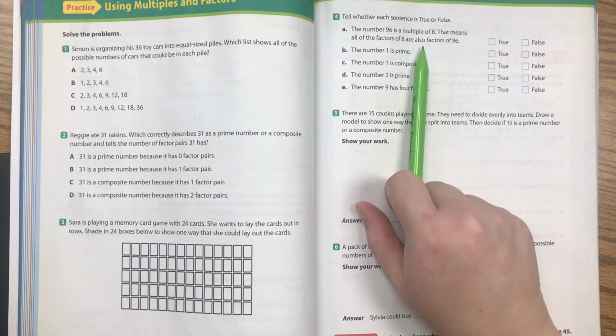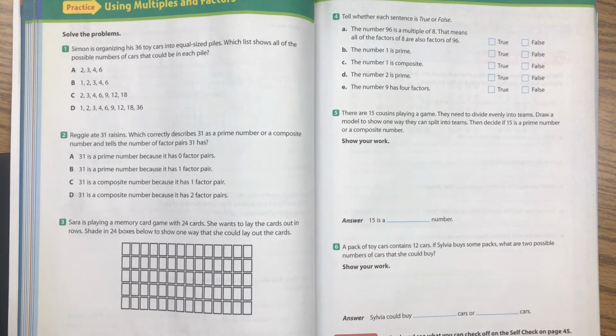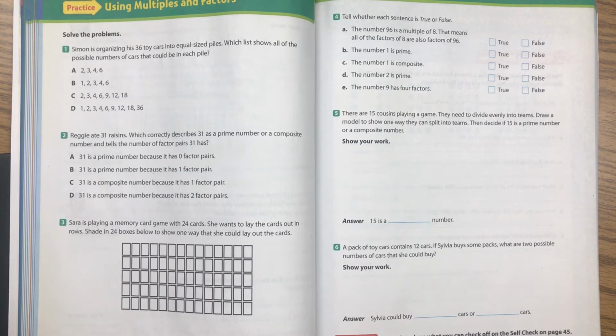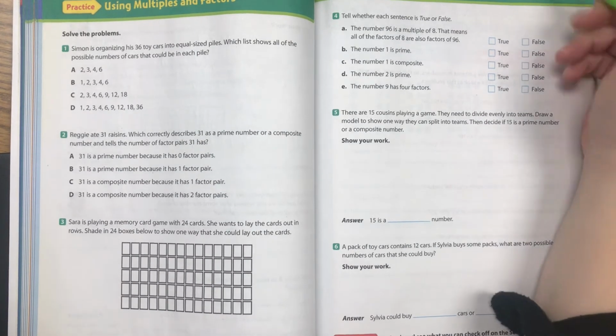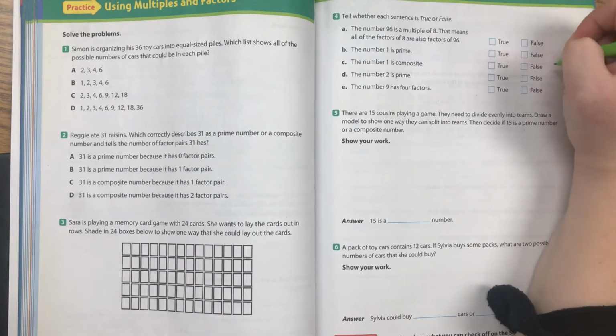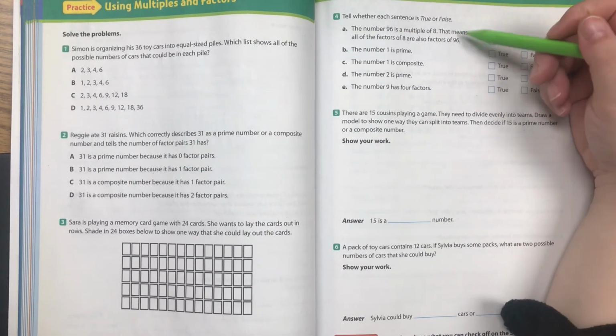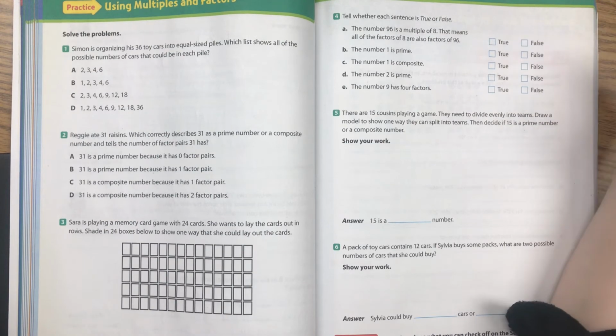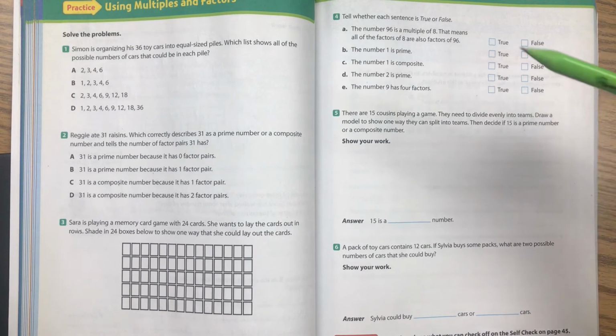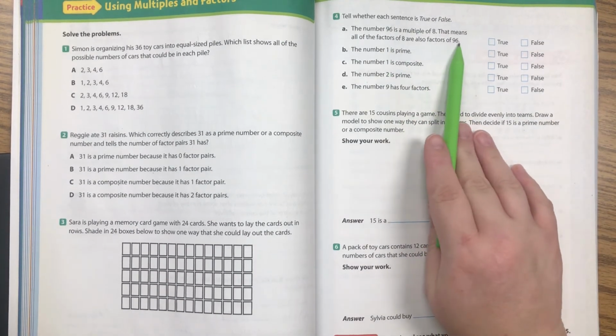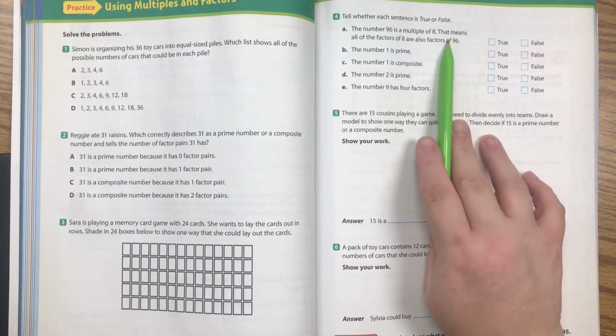So all the factors of 8. If we do another factor of 8, 16, then 16 must be a factor of 96. So you can add 16 and see if you get 96. If you do, then that must be true. So work out the problem. Really dissect what it's asking. That one's tricky.